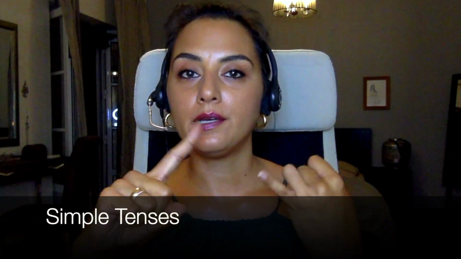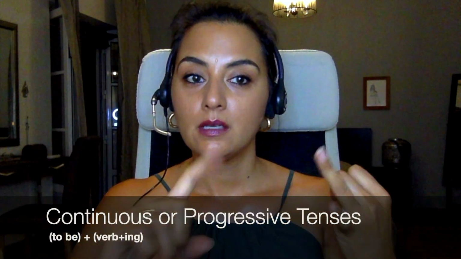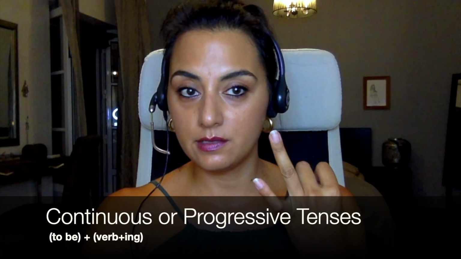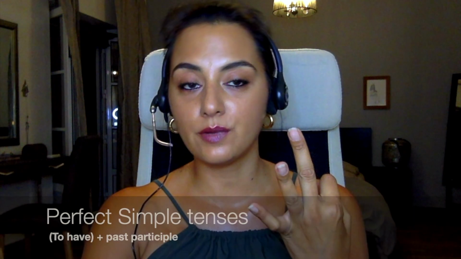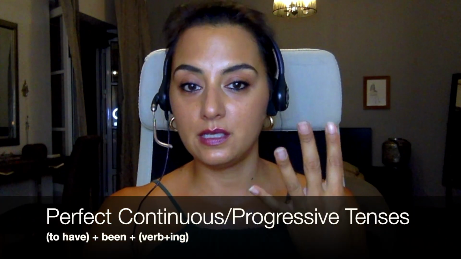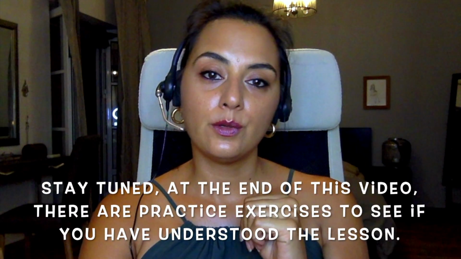They are grouped by simple tenses, continuous or progressive tenses, perfect simple tenses rather, and perfect continuous or perfect progressive tenses. So taking the first type of tense, the simple tense, we're going to look at some active to passive transformations. Looking at the present simple, before that, how is the passive formed from the active?